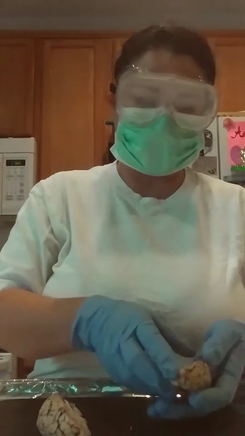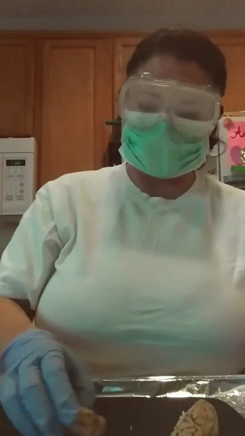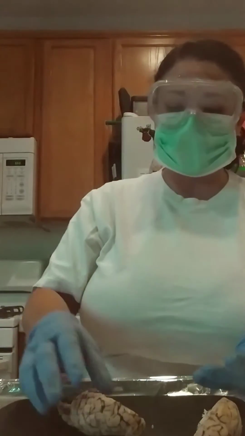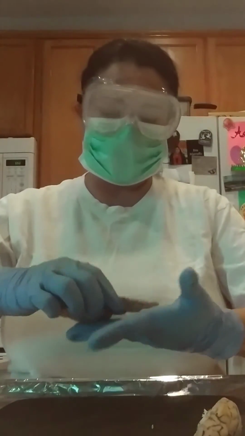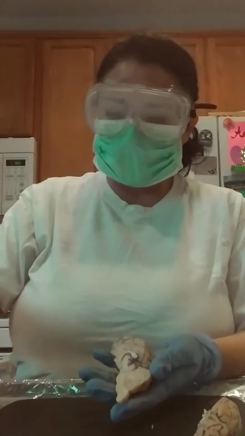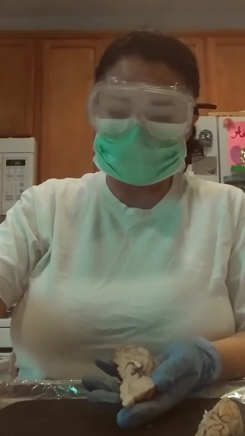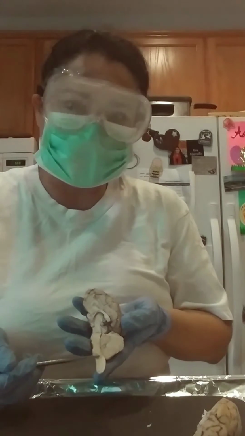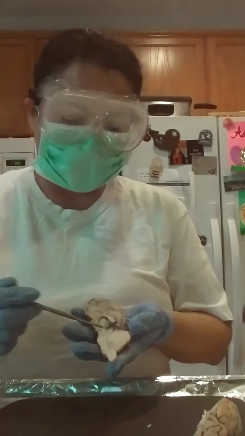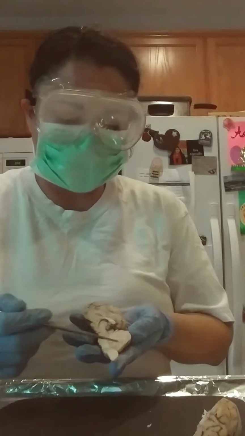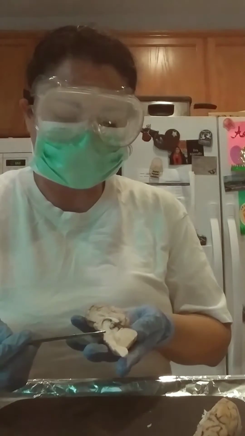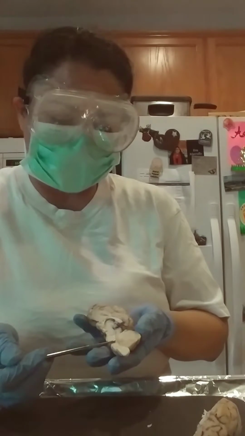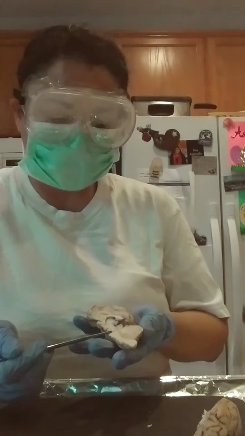Okay, so we separated the two, and now I'm going to use this one, it looks a little bit better, and we're going to discuss more of the areas inside. So we have the spinal cord. So this is the spinal cord. And then the cerebellum right here. The medulla oblongata is going to be right in this area, and the pons right here.